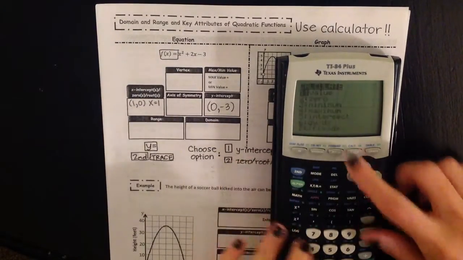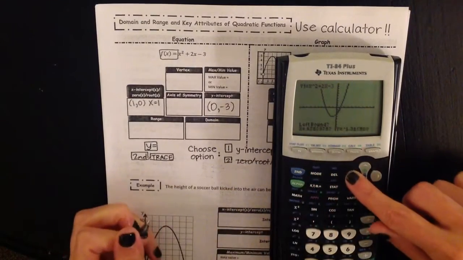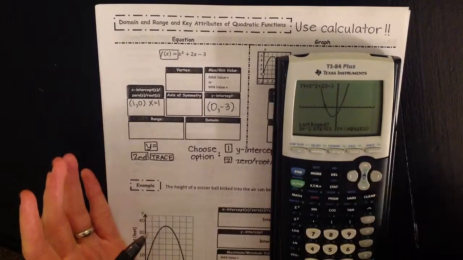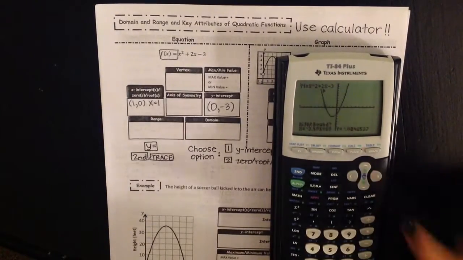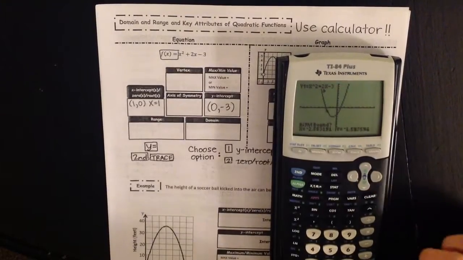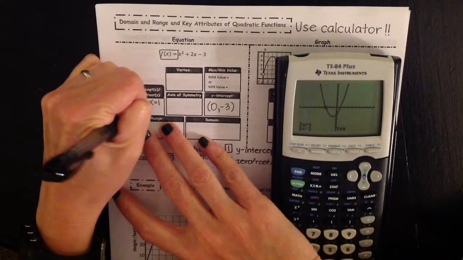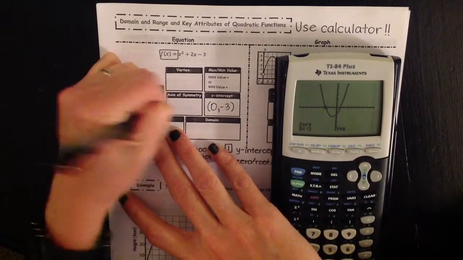All right, now I'm going to do second trace 2, and now I have to move that cursor all the way around my parabola to my other x-intercept. So I'm going to get it as close as I can. I think that's closer, and now I'm going to go left twice, enter, go back to my x-intercept, now I'm going to go right, enter. Hit enter again, and my other intercept is at (-3, 0), or x equals -3.